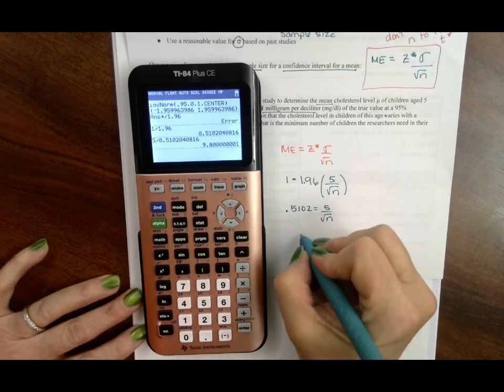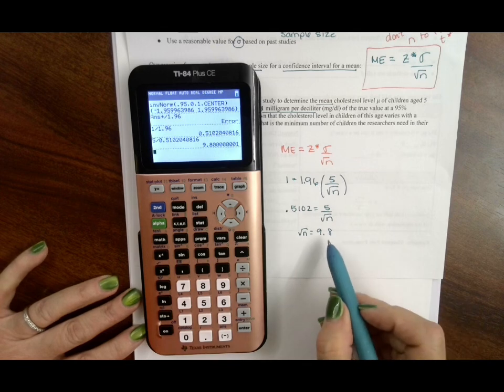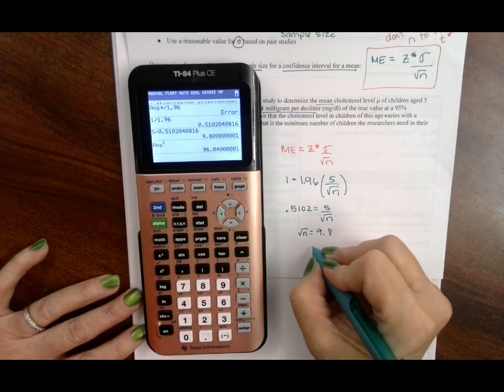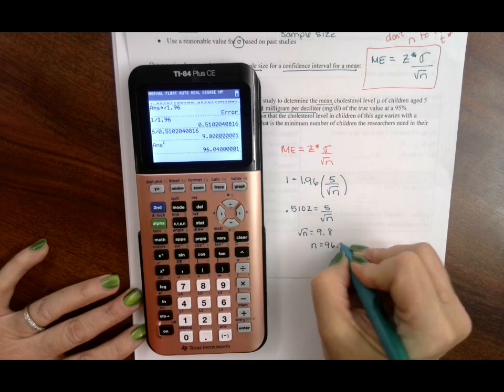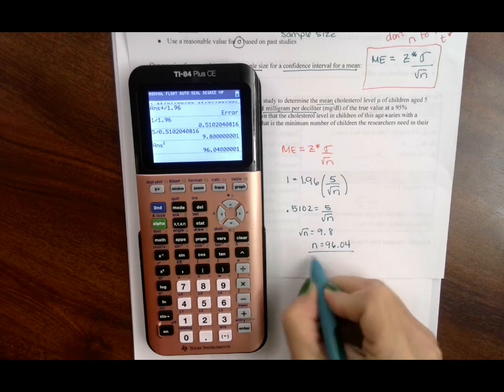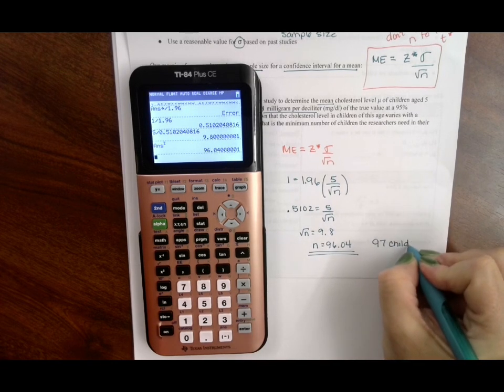So this gives me the square root of n is 9.8. And then to get this value, I square both sides. So I would have n equals 96.04. Now remember, with our samples, we always round up. So I'm going to say 97 children.